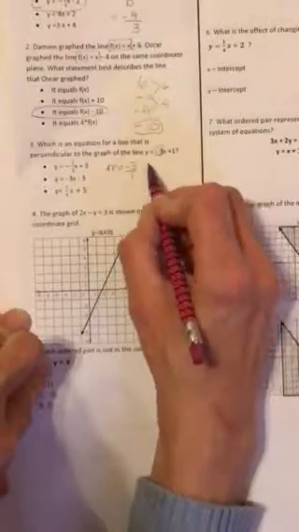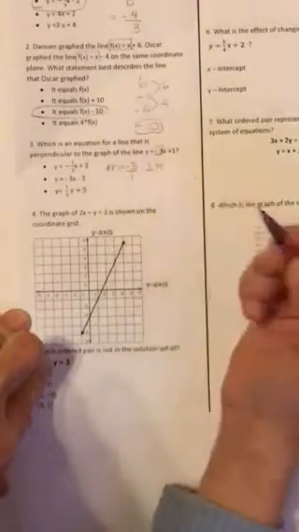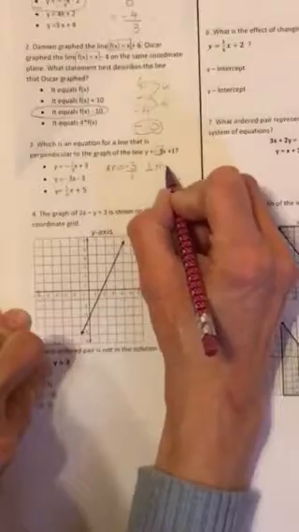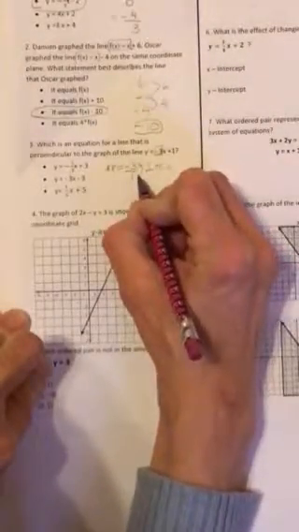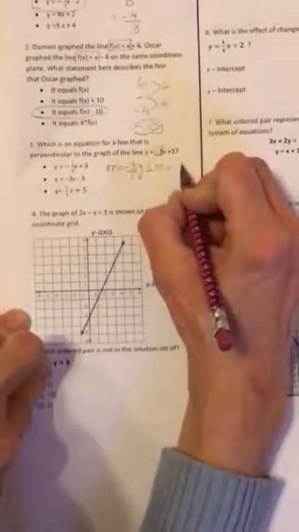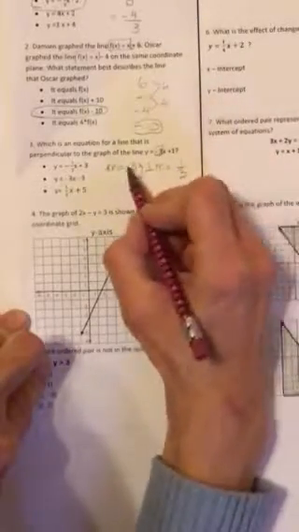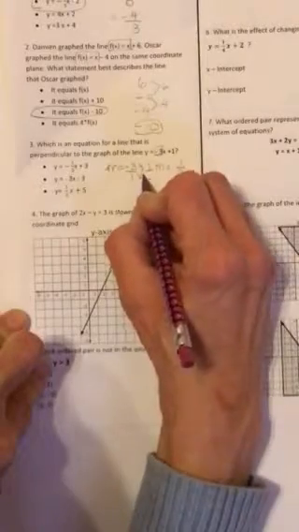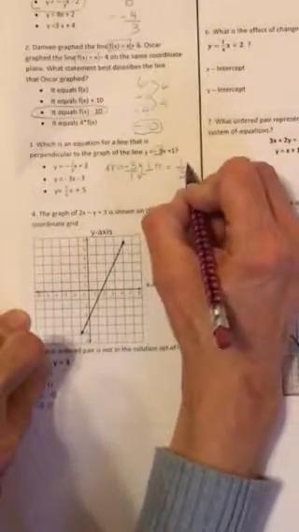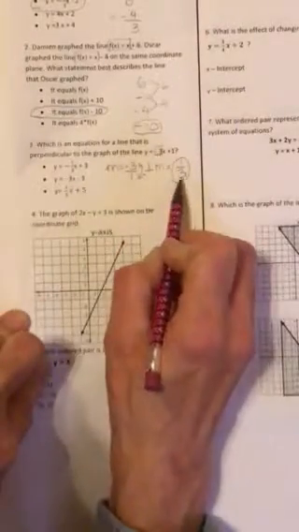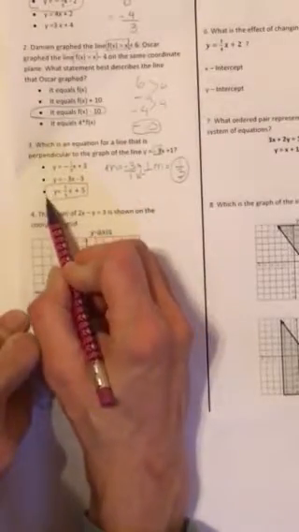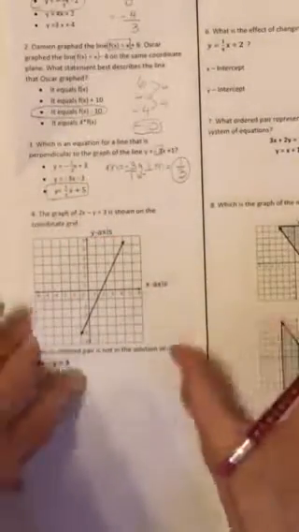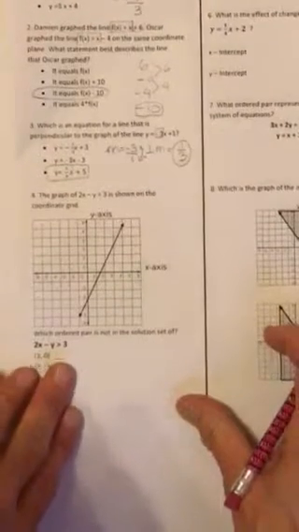Now remember this little sign right here, this upside down T is for perpendicular. So what we do is we flip this fraction. So then that would give us 1/3. But instead of it being negative, we're going to change that sign so it stays positive. So the only thing we're looking for over here is that 1/3. So which one has 1/3? Right there. And that's it. It doesn't get any easier than that.